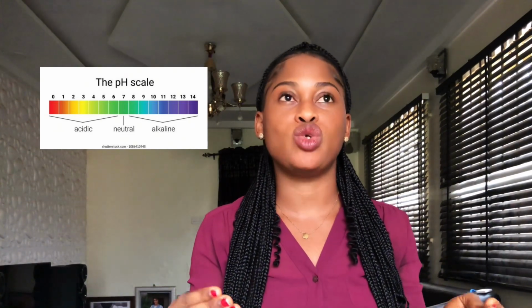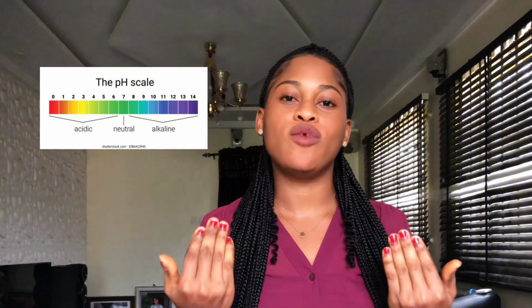So when we say the pH scale ranges from 0 to 14, how does it affect our product, or how does it affect our formulation? From pH 0 to 6, which is acidic, if your product falls below 4, that is 3 to 0, that means that product is too acidic and cannot be used on skin until it is regulated.